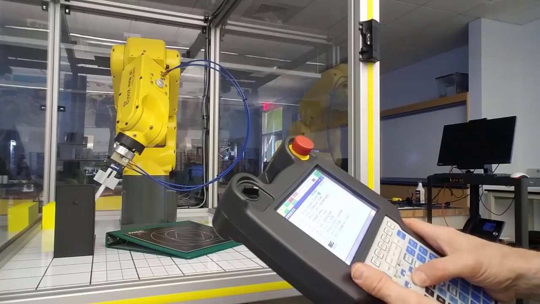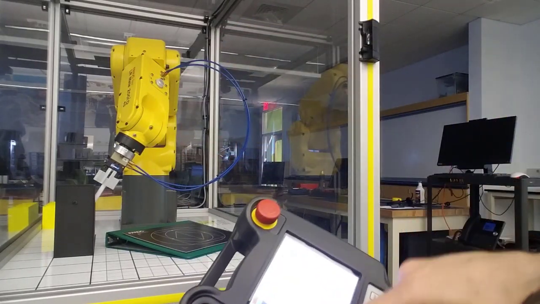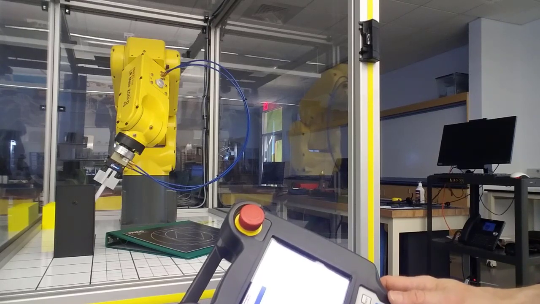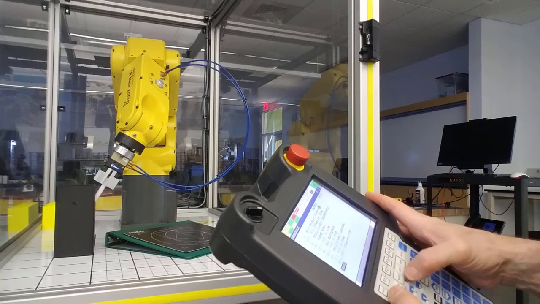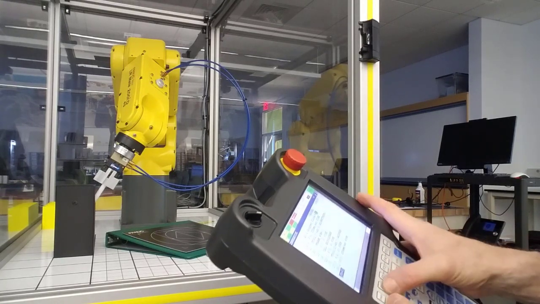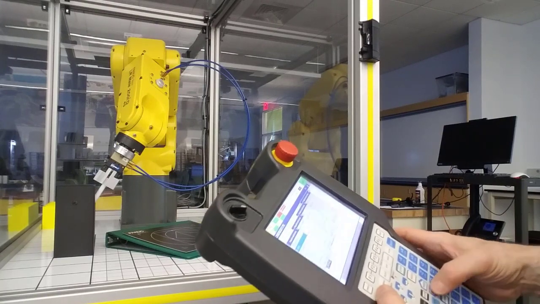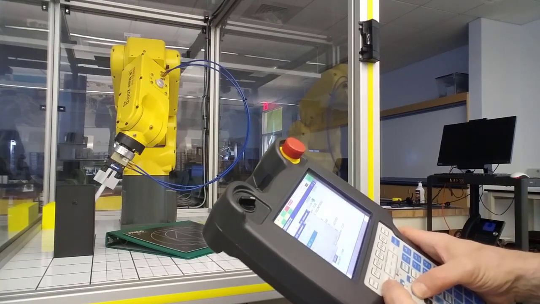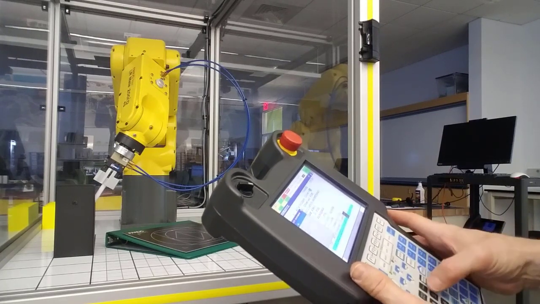The first thing I want to do, now that I've got the peg back in the hole, this is at position 3, I'm going to open the gripper. So I need a command to do that. IO robot output 4 equals off.